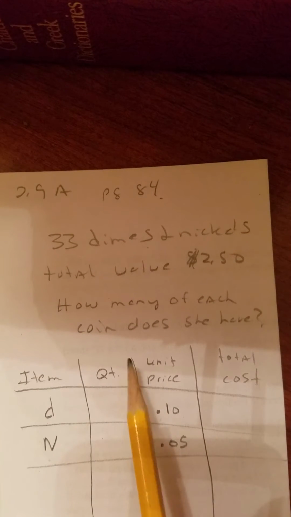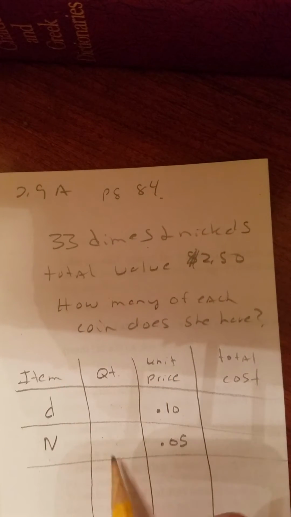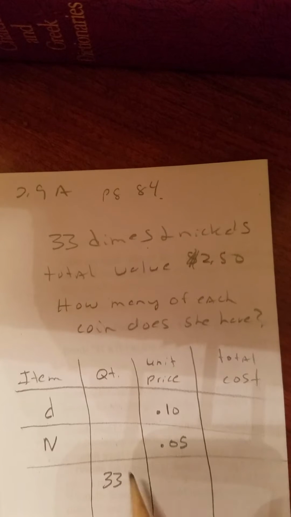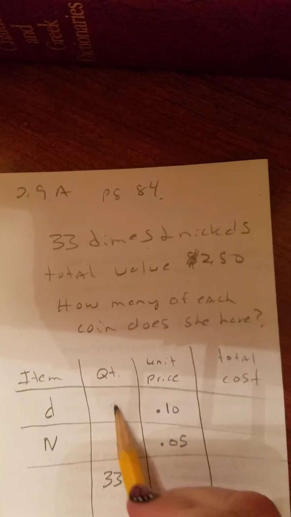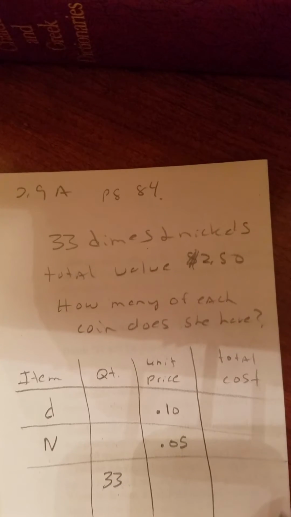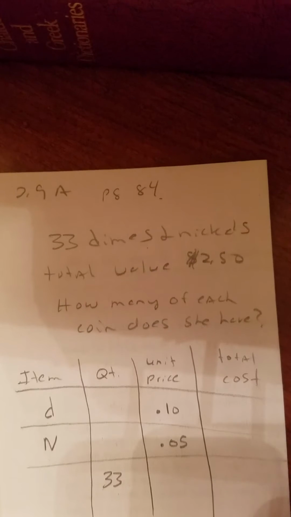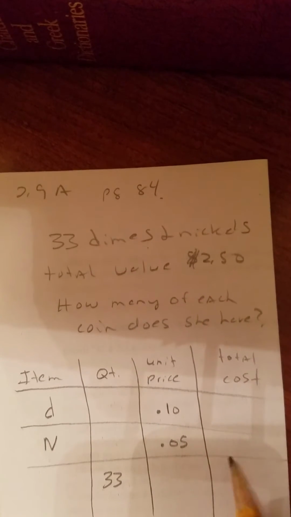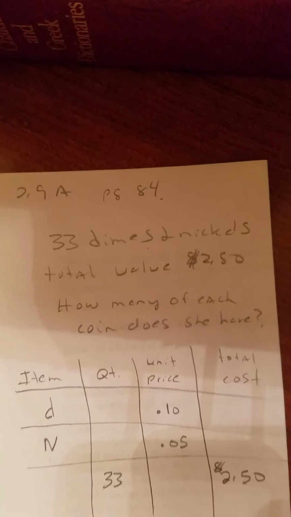Now the question is asking us how many of each they have. We know that there's a total, right, of 33. She has a total of 33. If we were to add how many dimes and nickels, it would be 33 coins. We also know that the total value of those 33 coins is $2.50.